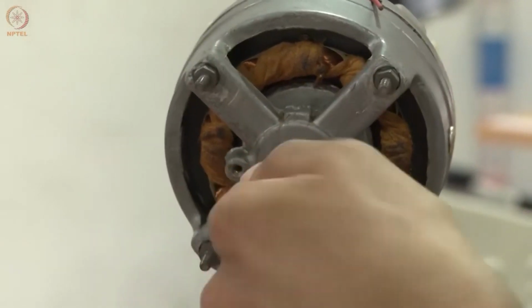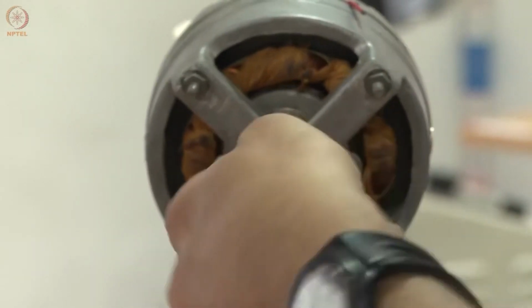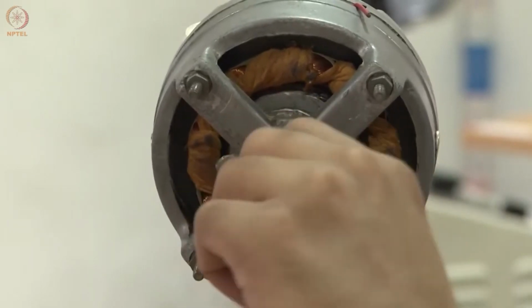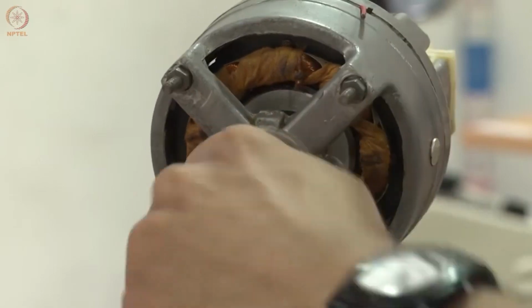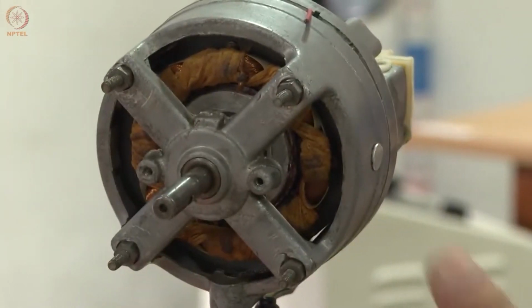So I'm just rotating the what is called the squirrel cage induction motor. This is a squirrel cage induction motor. So I'm basically rotating the squirrel cage. Please read about the squirrel cage induction motor.